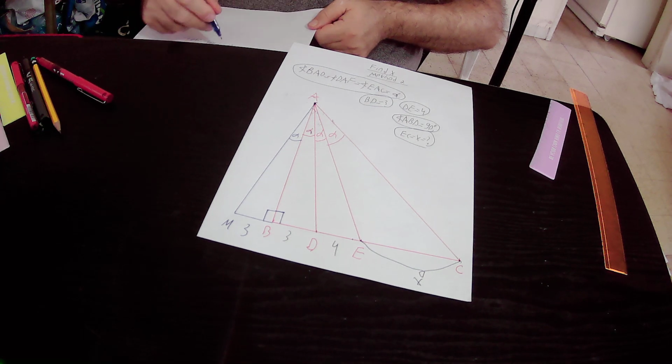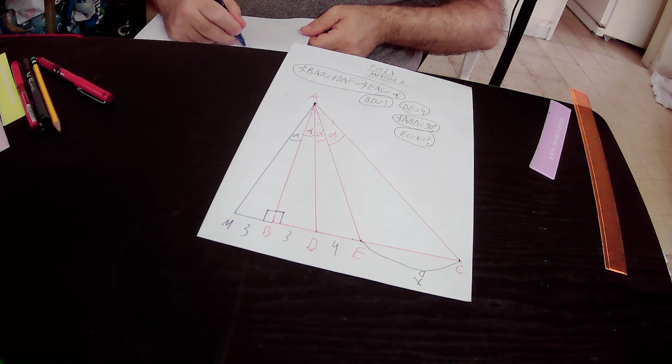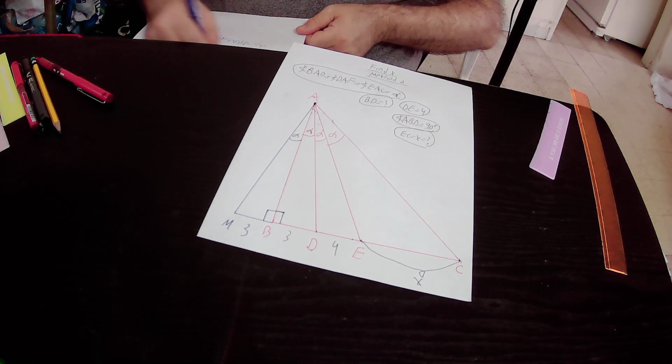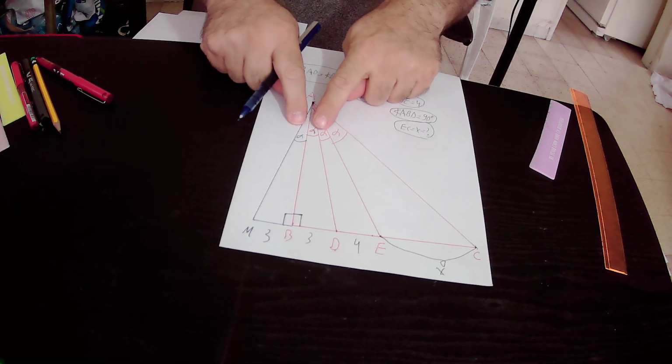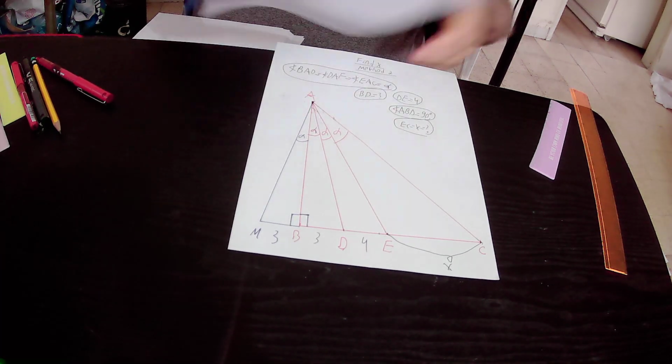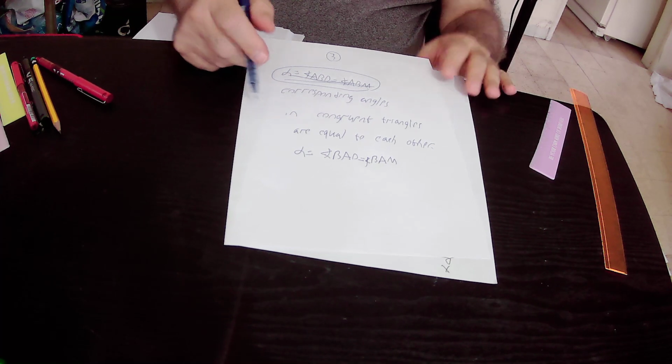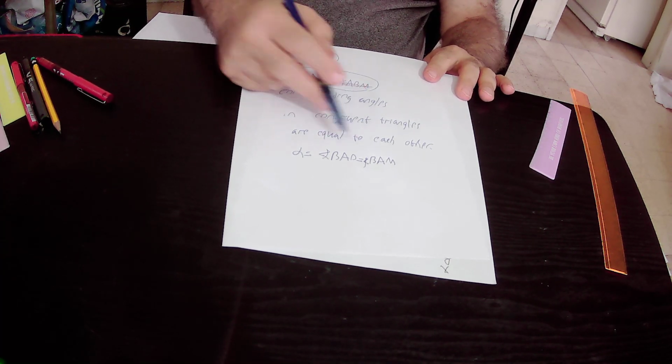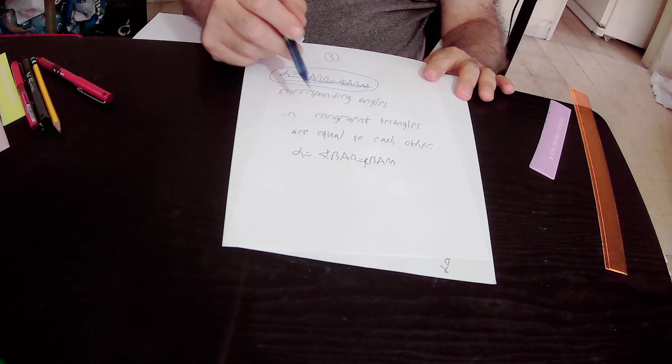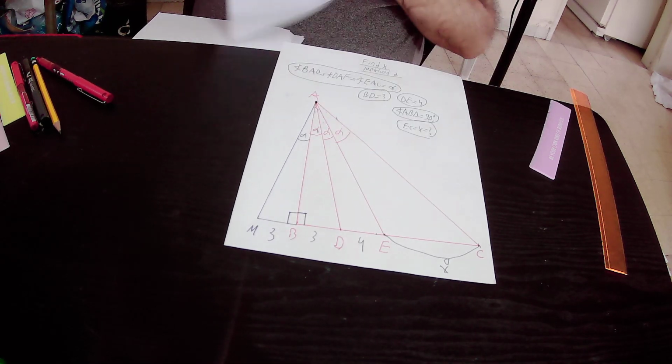Okay, so angle BAD equals angle BAM equals alpha. Those two angles are equal to each other, and it is actually angle BAD equals angle BAM equals alpha.